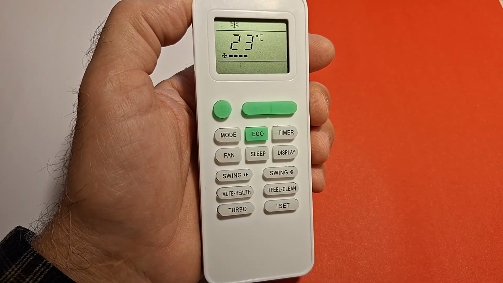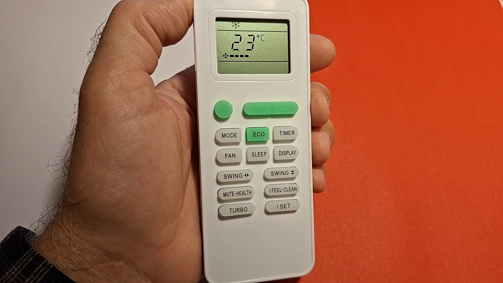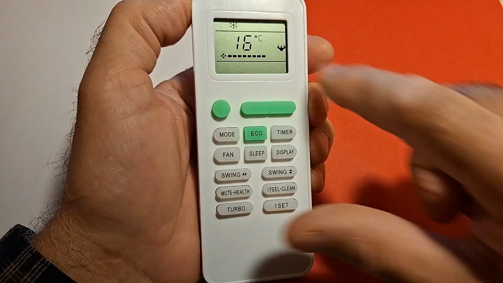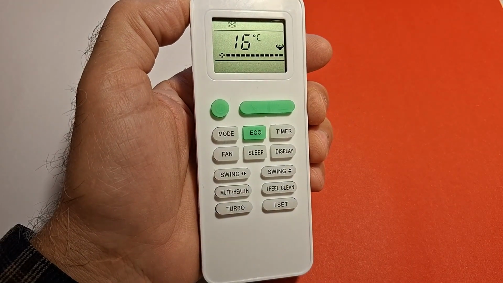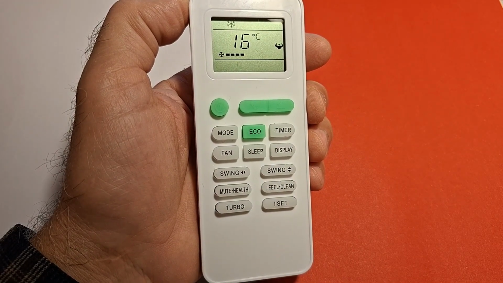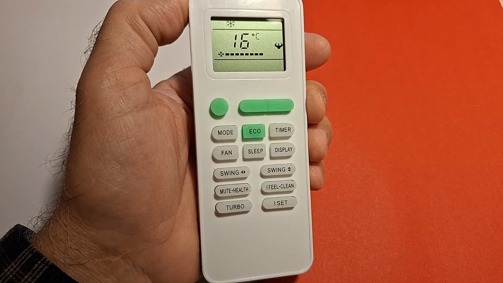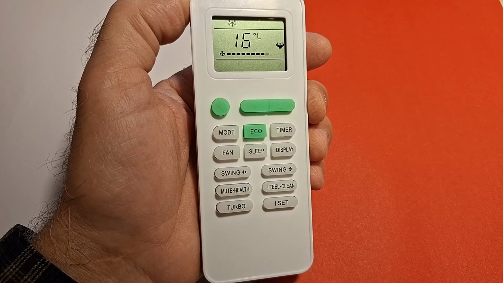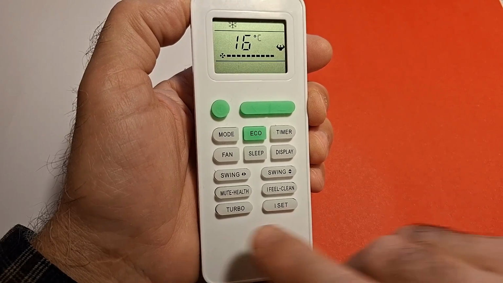Sometimes when it's very hot, we can use the turbo button to make the unit cool the house quickly. When activating this mode, the unit will run at maximum fan speed for 15 minutes, and once this time is up, it will return to the previous fan mode. To exit this mode, press the same button.